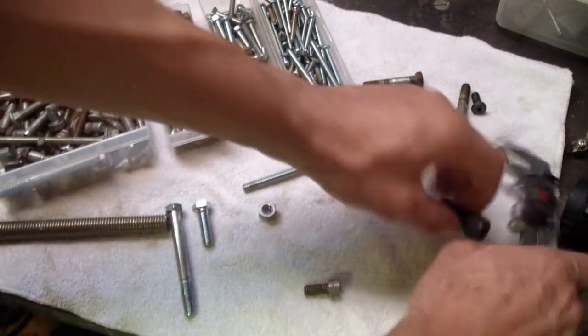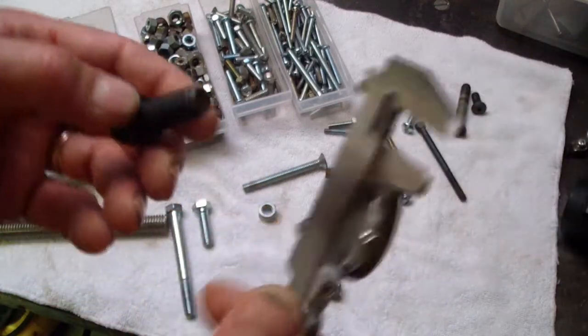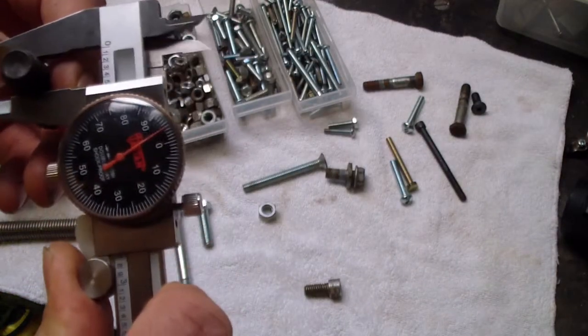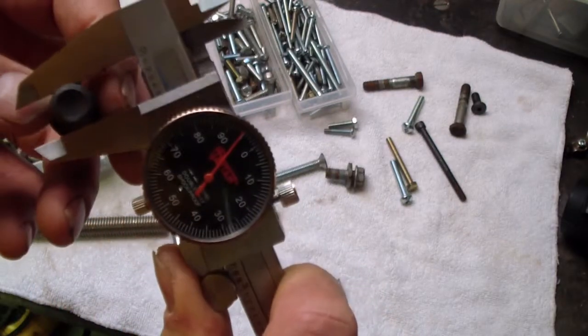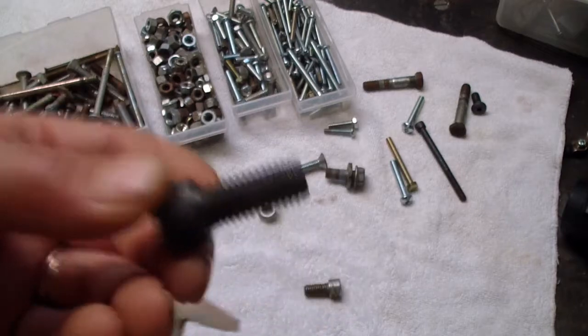If I take a bigger diameter, it's also going to be a standard diameter. So you look on that size, and in this case, it's just under 1/2 inch, just smaller than a 1/2 inch. So this would be a 1/2 inch bolt.